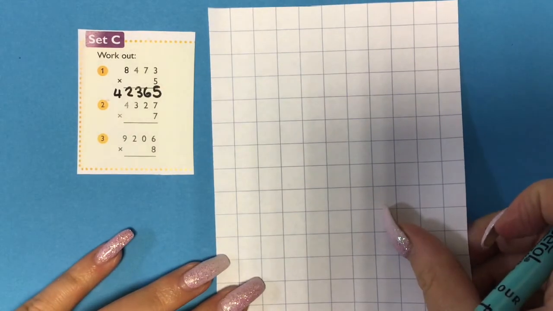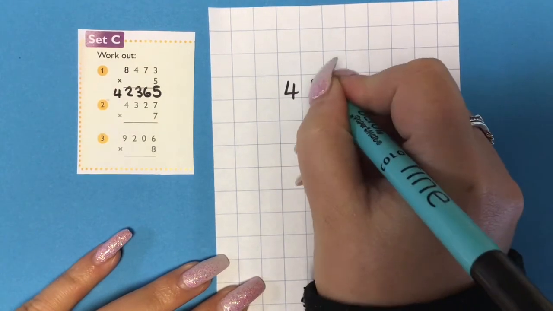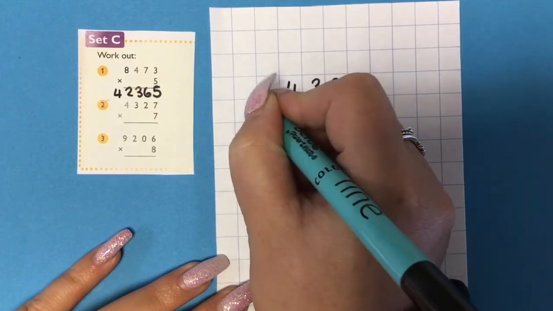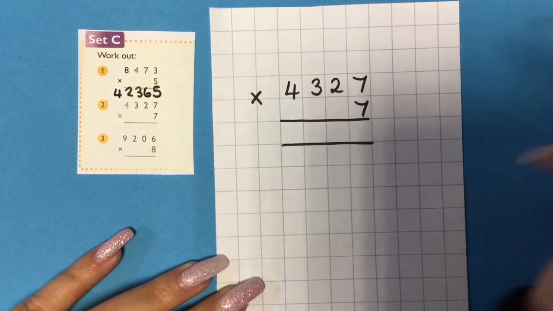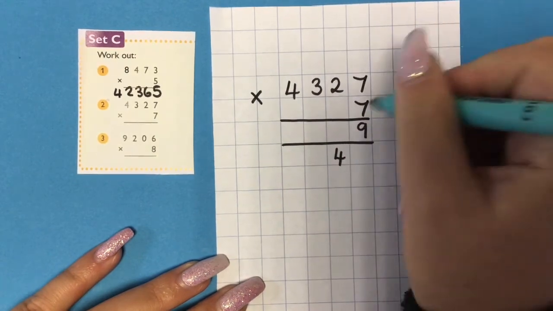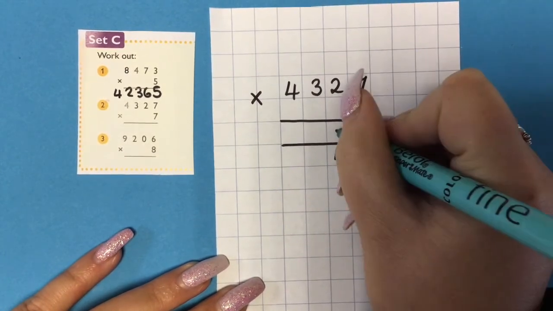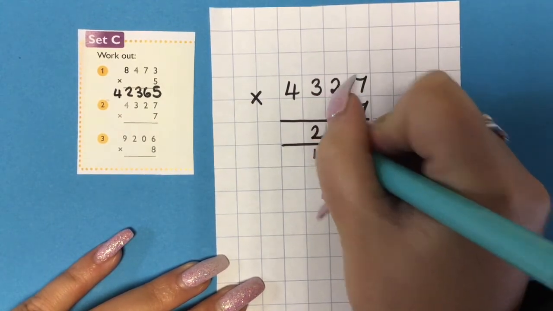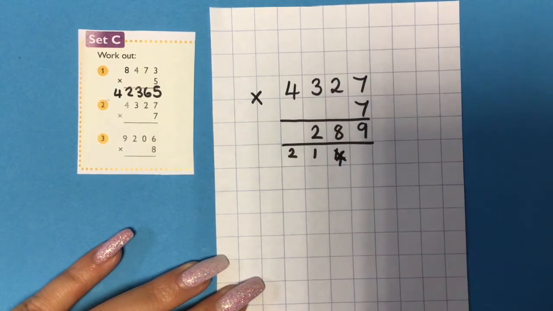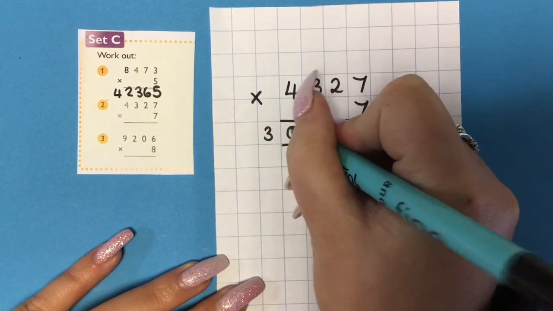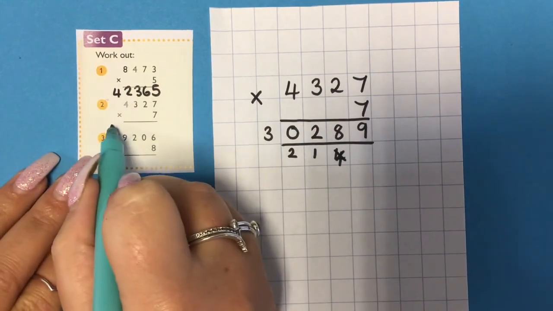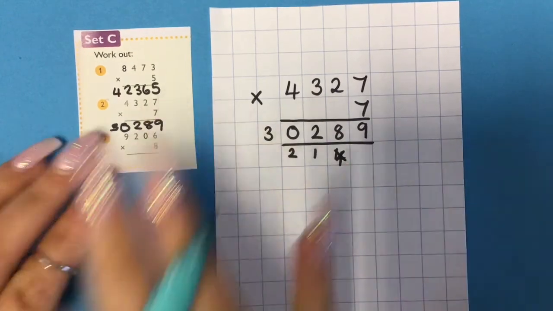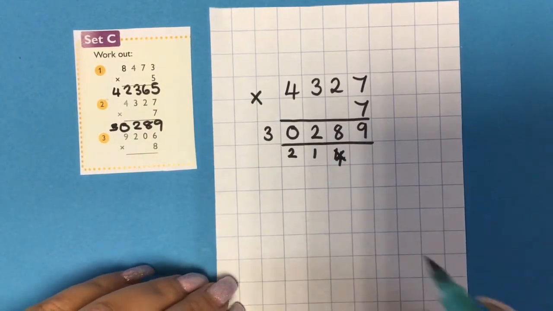Okay, and we're now going to have a go at number 2. So number 2, we had 4,327 multiplied by 7. Okay, so it's all set out for you. 7 times 7 is 49. 7 times 2 is 14. Add the 4 is 18. And we can cross that out. 7 times 3 is 21. Add the 1 is 22. 7 times 4 is 28. Add the 2 is 30. So you should have got the answer 30,289.